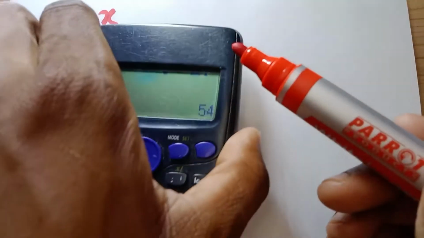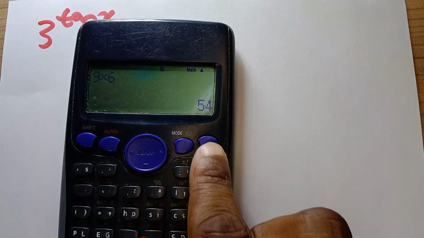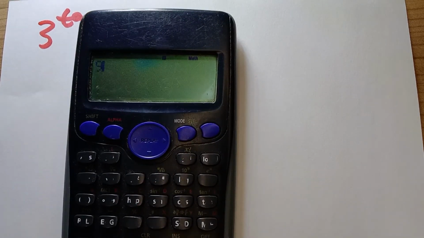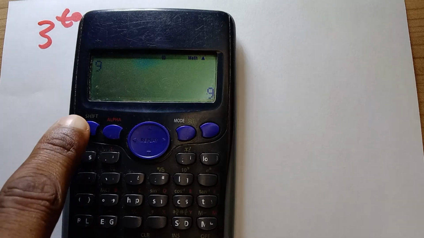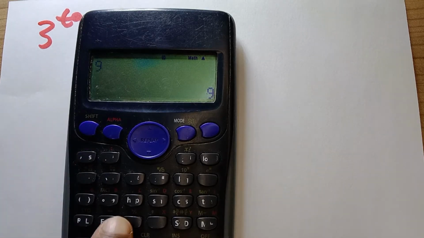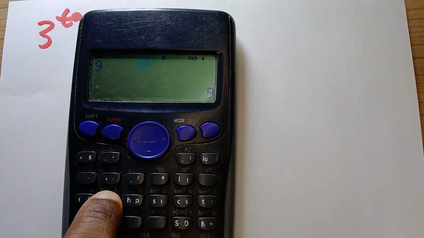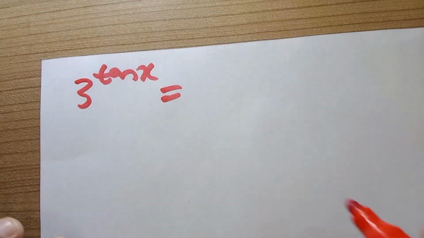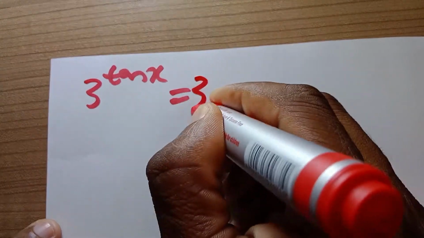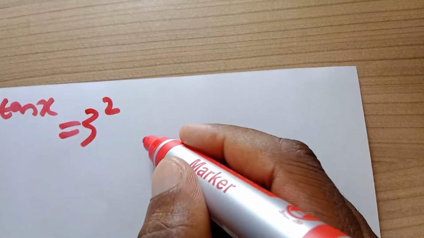Then I come here on my calculator, I say 9 equals to, then I say shift, then I look for fact. Then it gives me 3 to the exponent 2. Then that 9 I replace by 3 to the exponent 2.